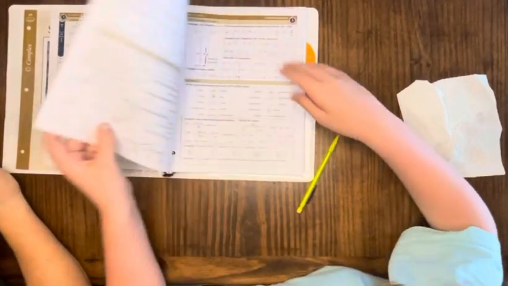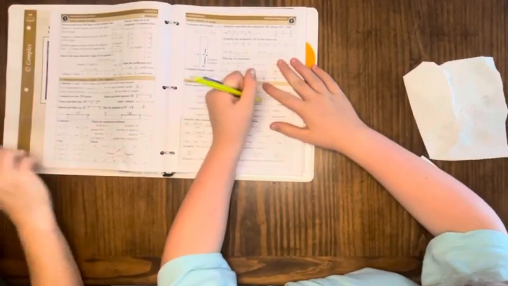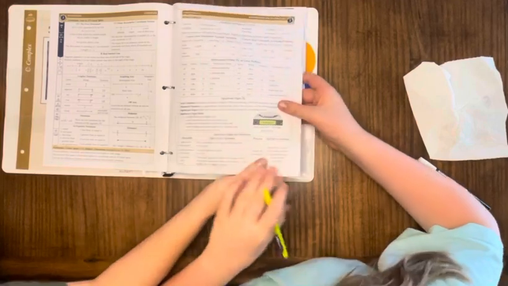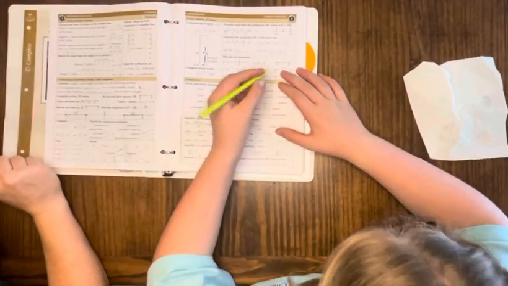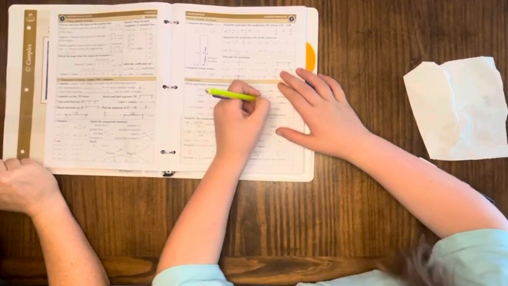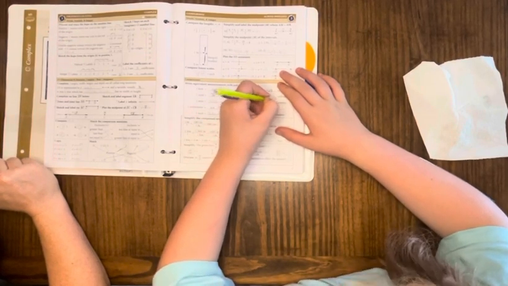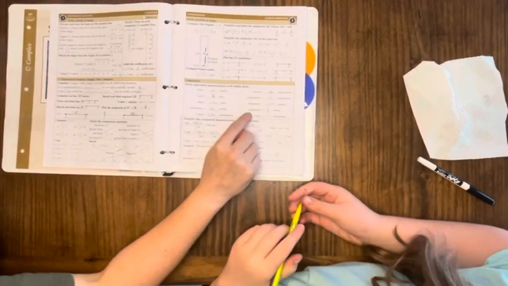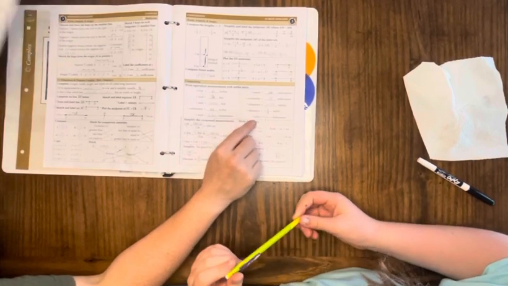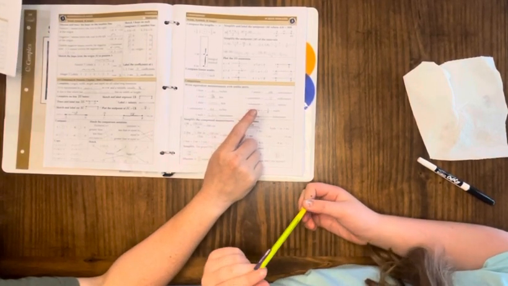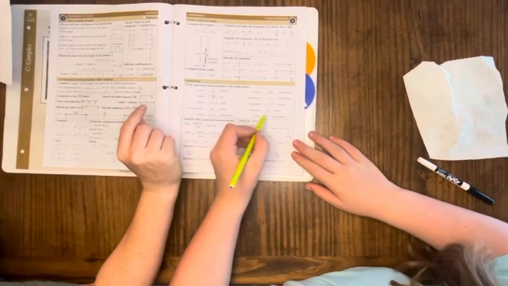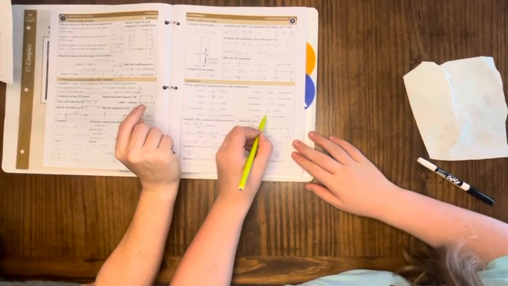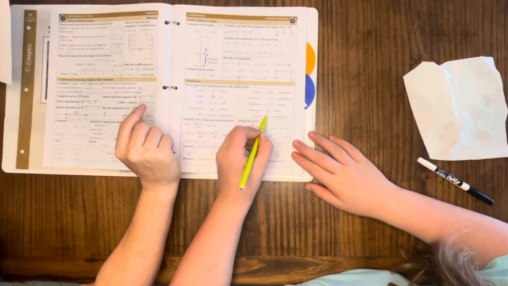Kilo is 1,000. Good job. So you just referenced your I3 page to help you with that one. So it would be 1,000. 1 kilometer equals 5/8 of a mile. And then the conversion, or the converse of that, means 8/5. 8 over 5.